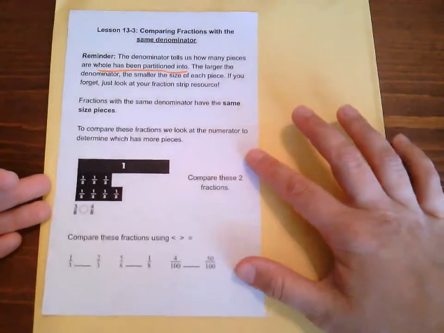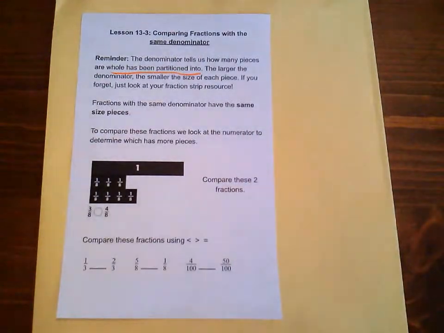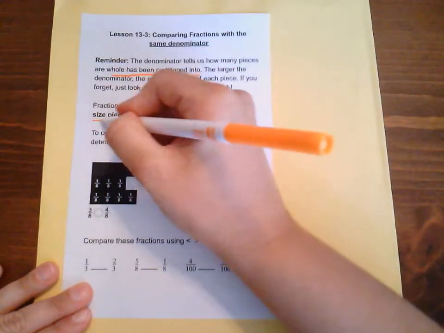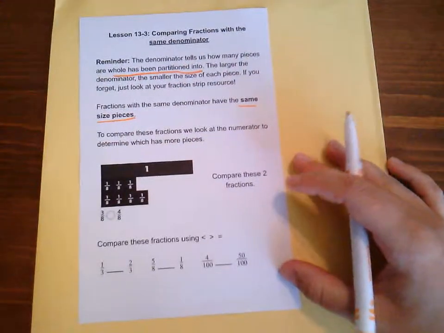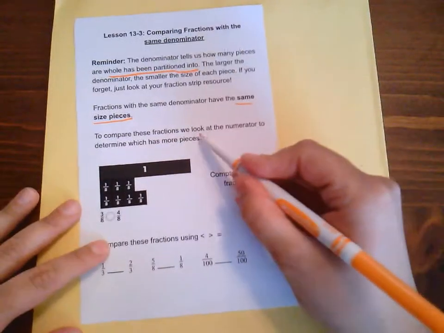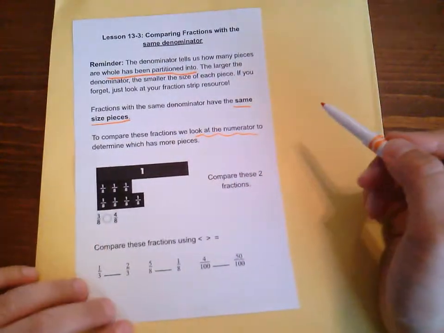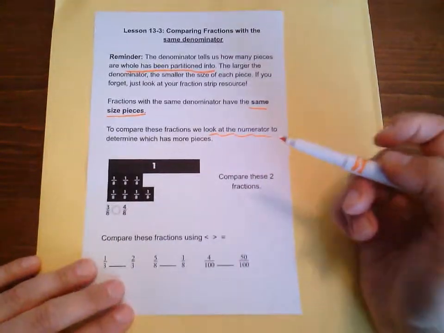So when we're looking at fractions that have the same denominator, that means they have the same size pieces. To compare these fractions, we just need to look at the numerator to figure out which one has more pieces. So let's look down here. I'm going to zoom in a bit.